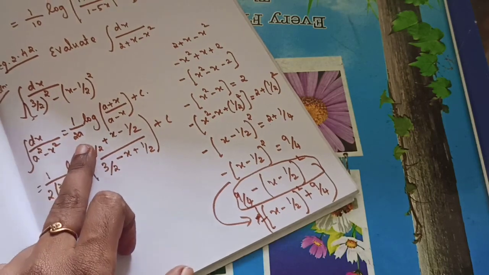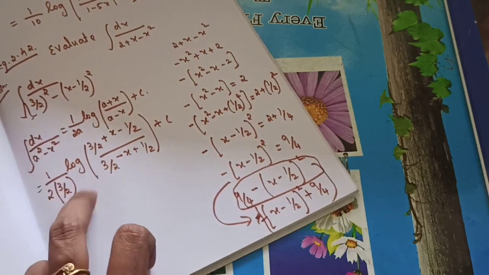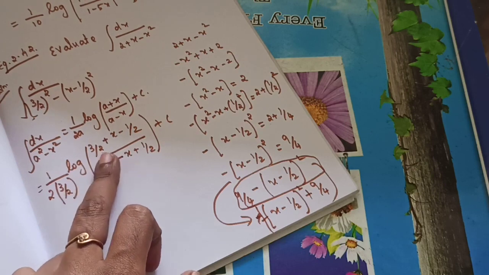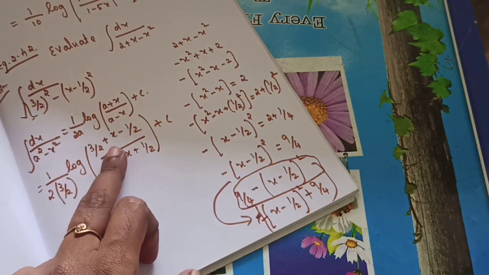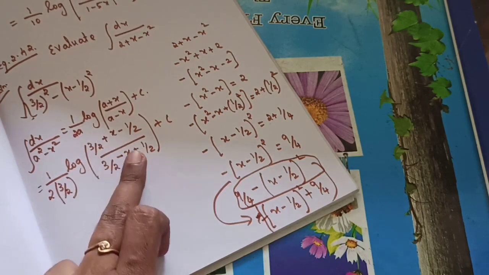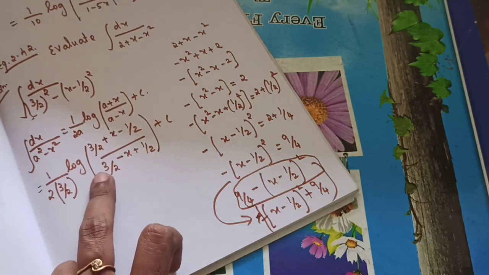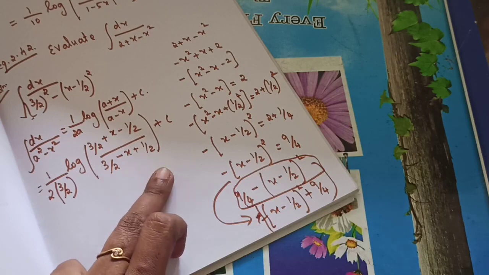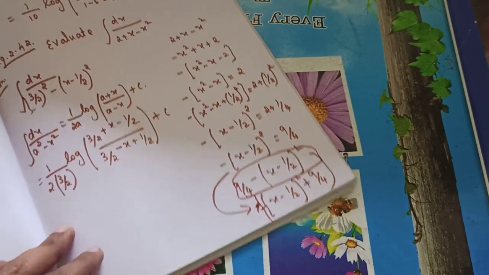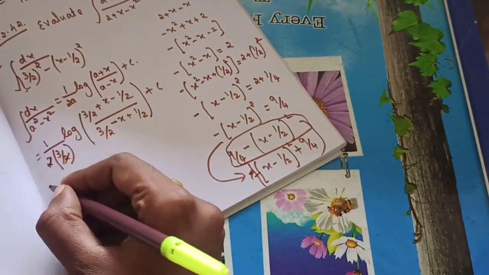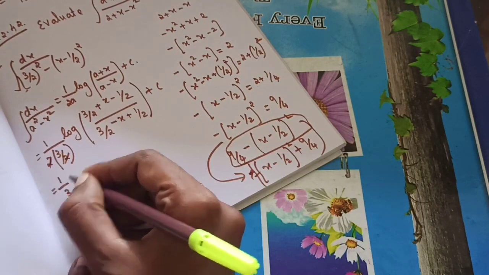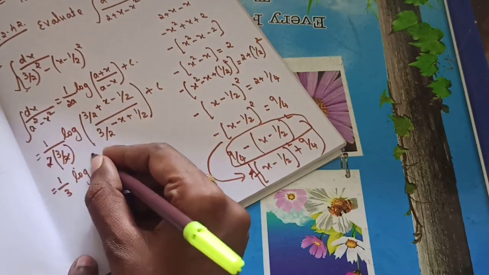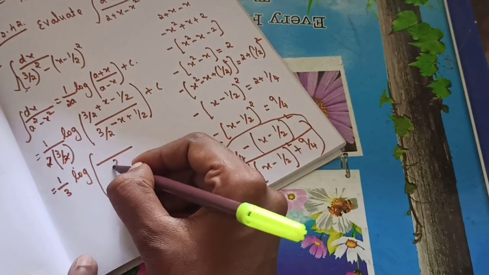So 1 by 2 into what's the a value? 3 by 2 log of a plus x, a value 3 by 2 plus x value x minus 1 by 2, then divided by a minus x, that is 3 by 2 minus x, minus of minus will change as plus 1 by 2. Okay, so that's equal to, this term will get cancelled. So 1 by 3 into log of, take the LCM on the numerator, 2 is the LCM.